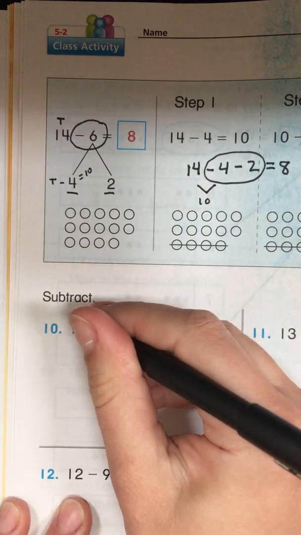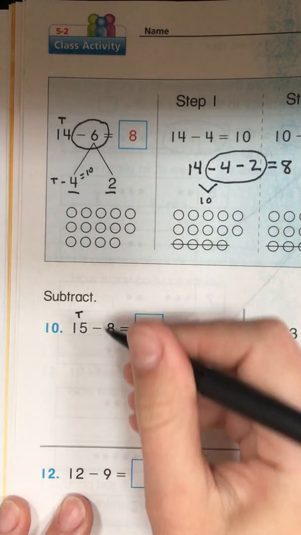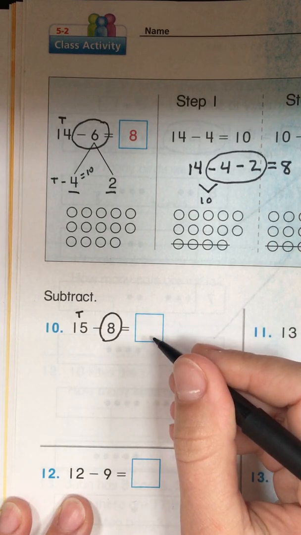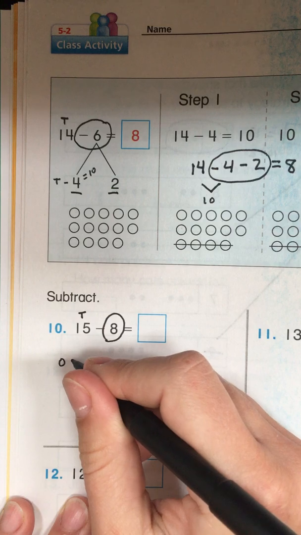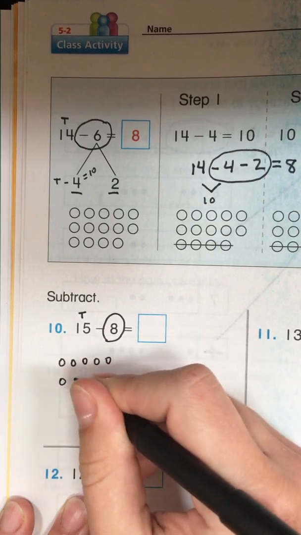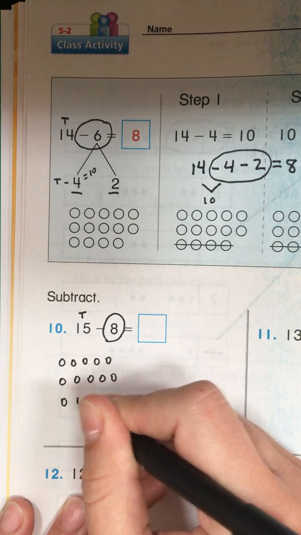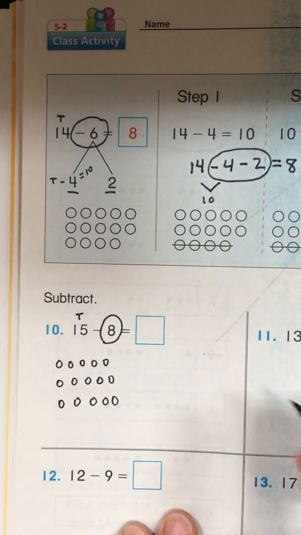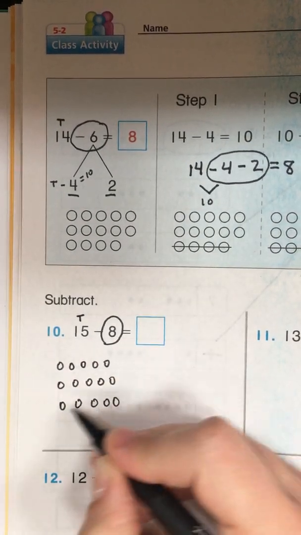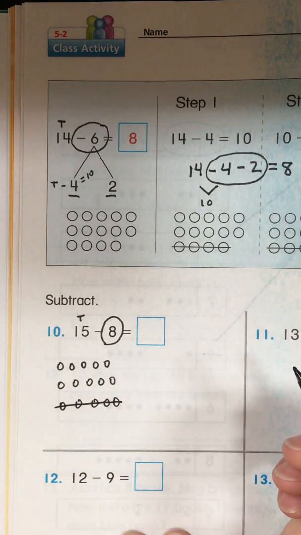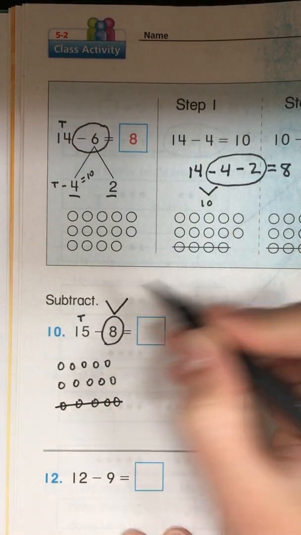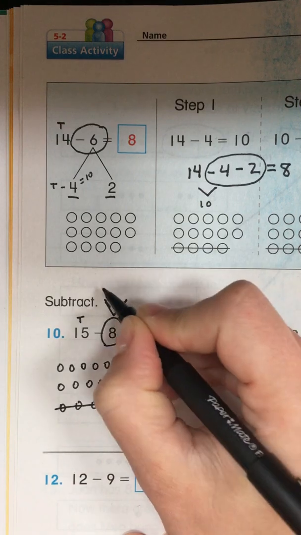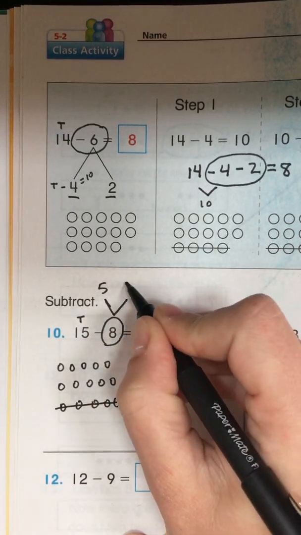Our total is 15. The partner we know is 8. The partner we don't know is in the box. So we've got 15. So to get 10, I need to subtract 5. So the two partners of 8 need to be 5, and 5 plus 3 is 8.